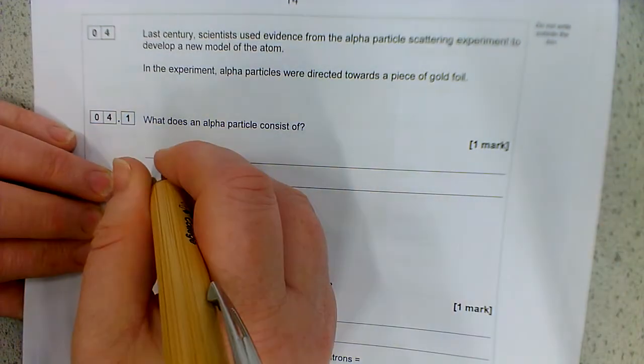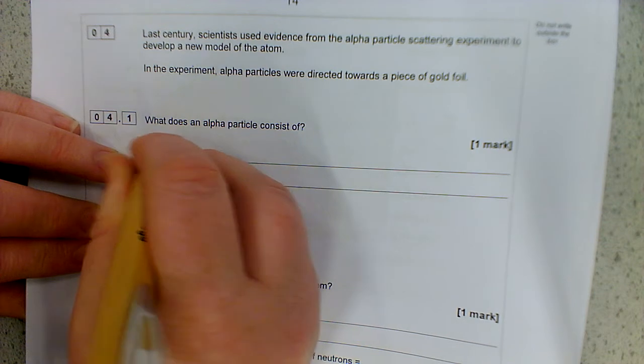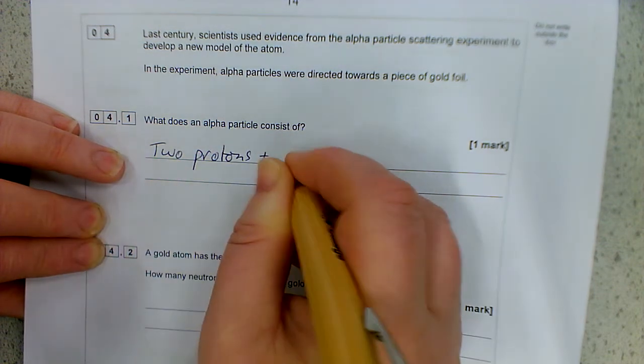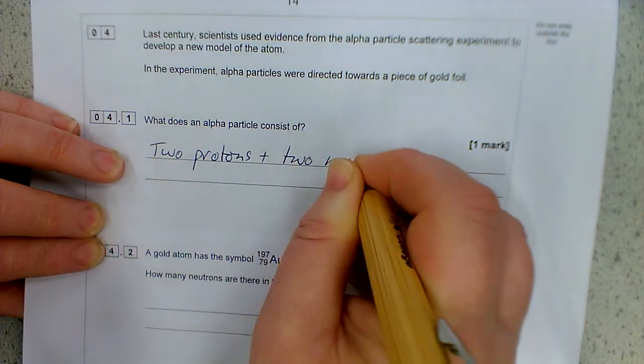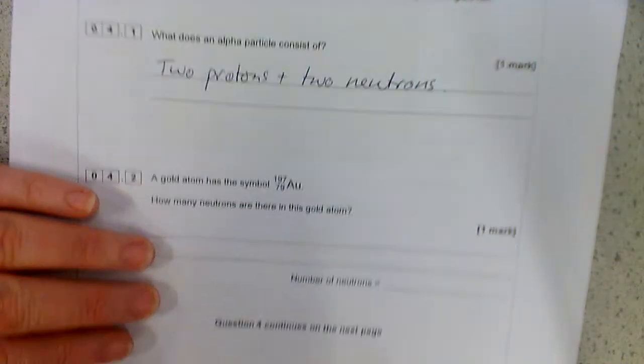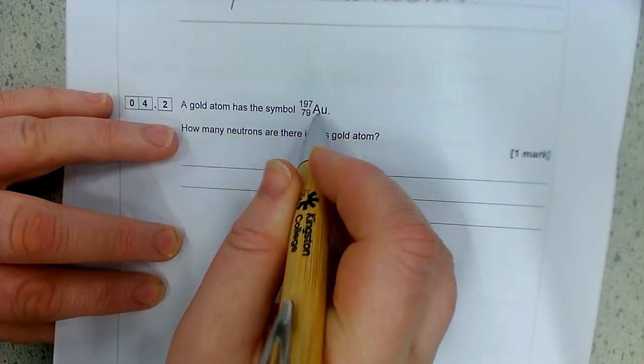Seriously, people who are getting this wrong, you are doing no revision whatsoever, and it's just disappointing. So we've got 2 protons and 2 neutrons. This is basic, basic, basic, basic. We just did it. The gold atom has the symbol Au.